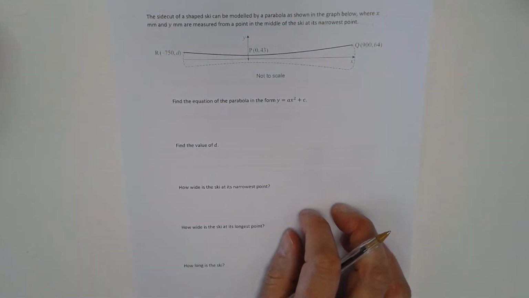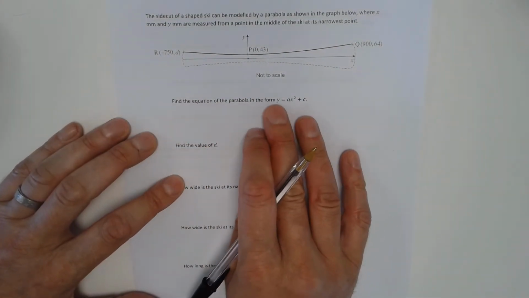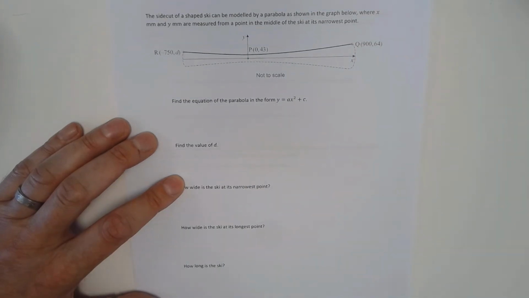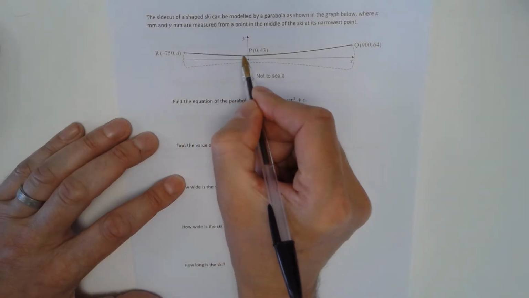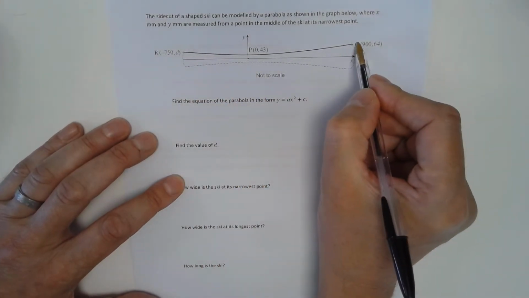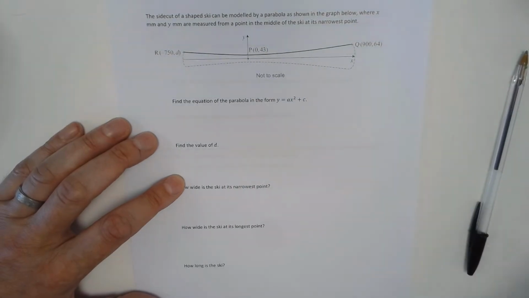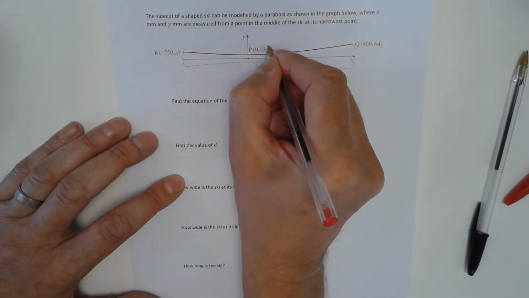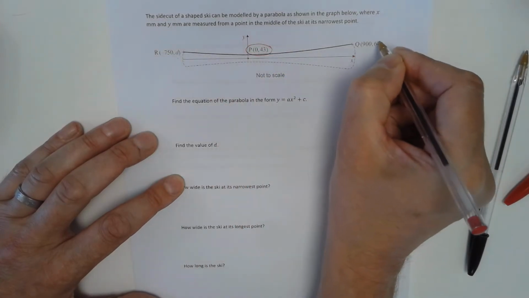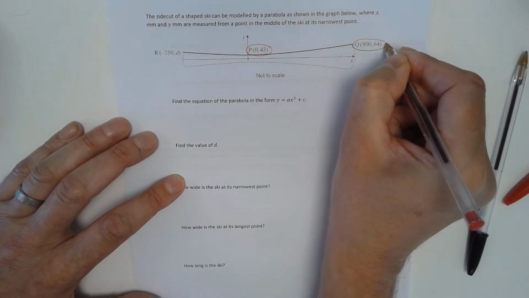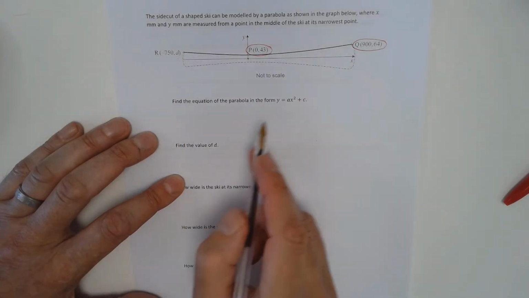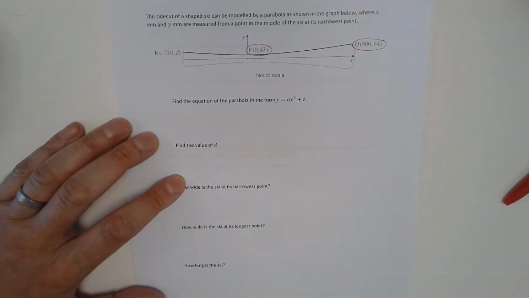We're being asked to find the equation of the parabola in the form y equals ax squared plus c. Now, there's a couple of things we know here. The parabola describing this ski goes through 3 points, but we're not given both coordinates on one of them. But we're given this coordinate, and we're given that coordinate. So I think our best way is to use those two to find what a and c are in this form.